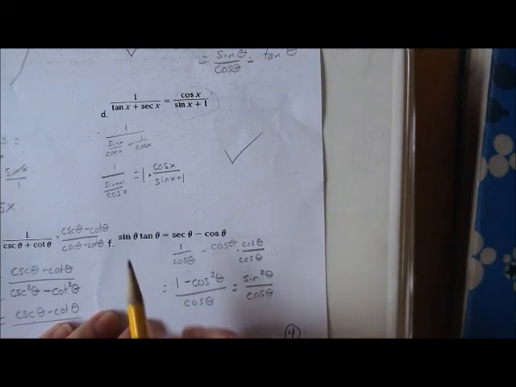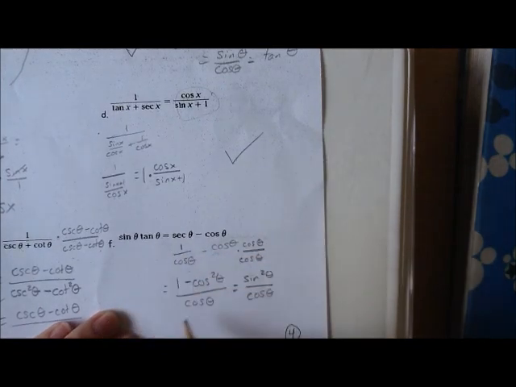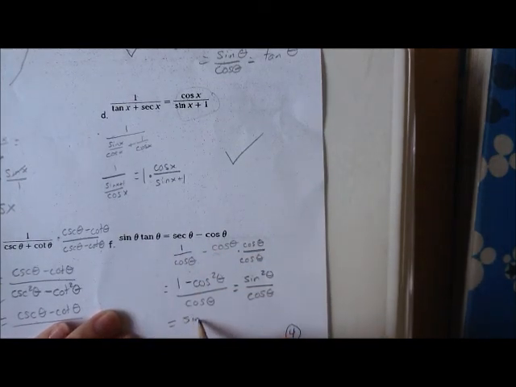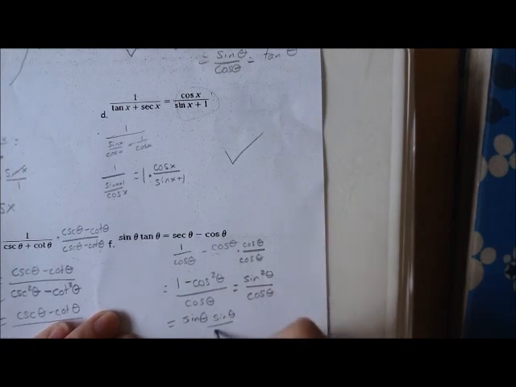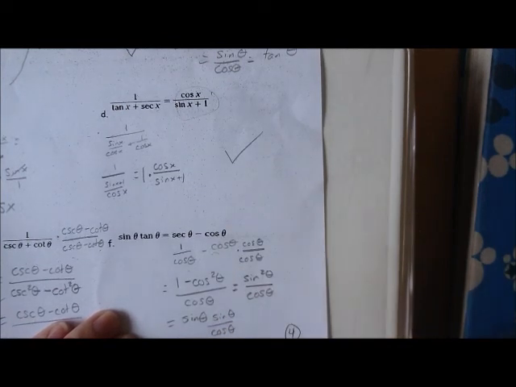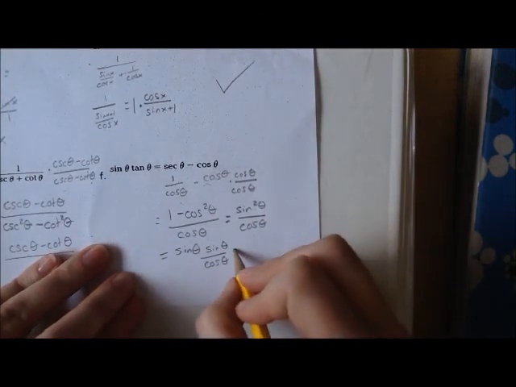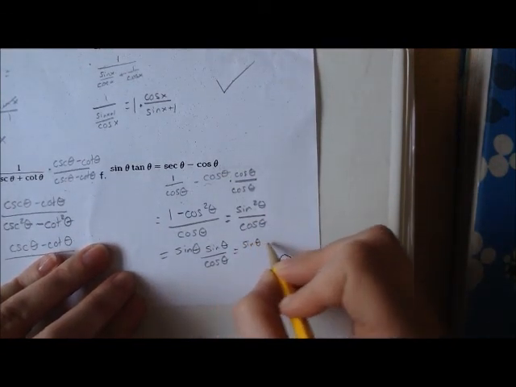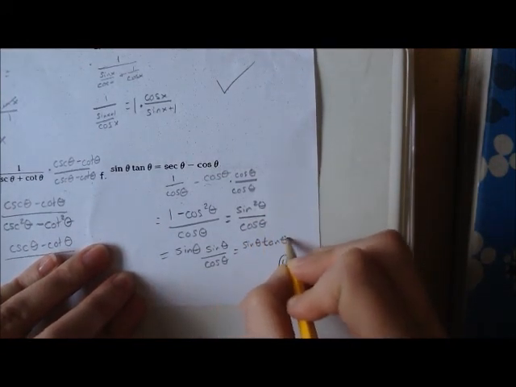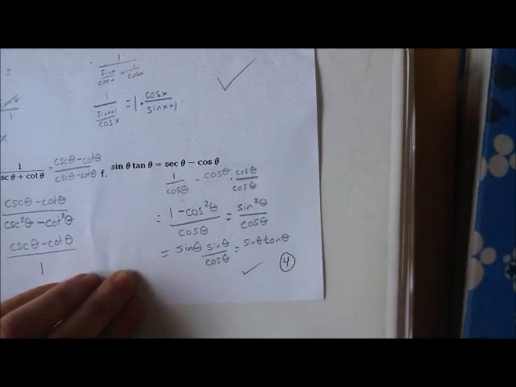Okay, well, if what we want is this, let's split up the sine squared theta. So sine squared theta becomes sine theta times sine theta over cosine theta. And sine theta over cosine theta is the same as tangent theta. We have proven it.